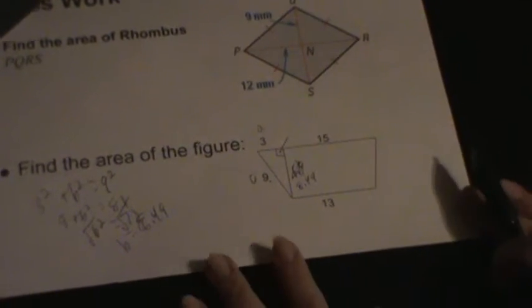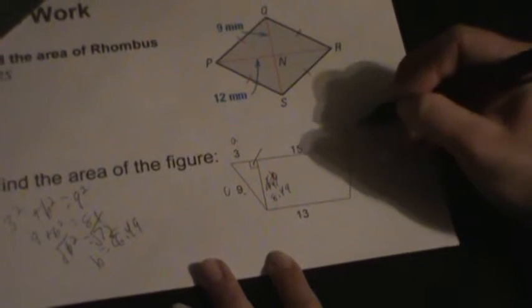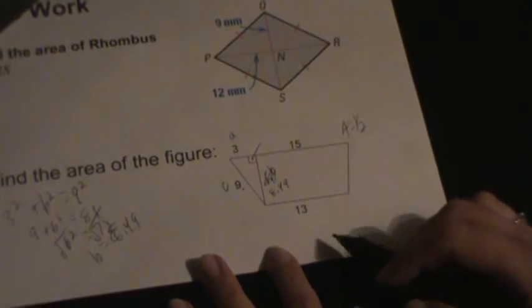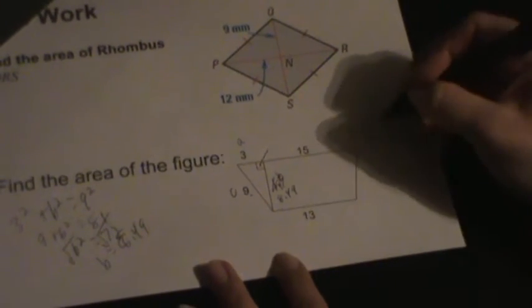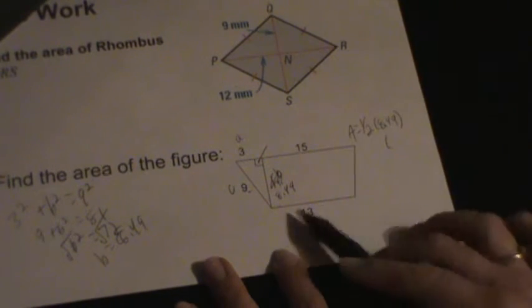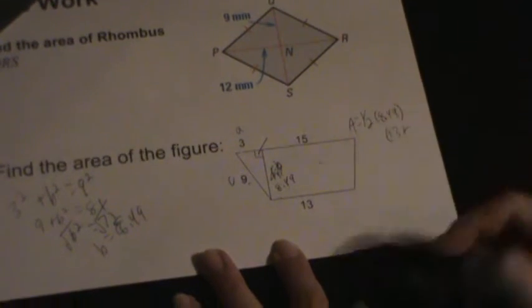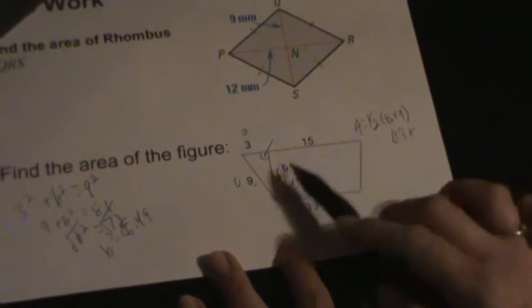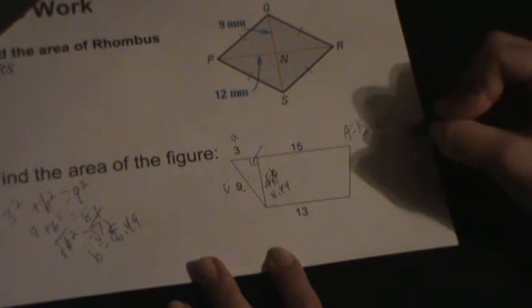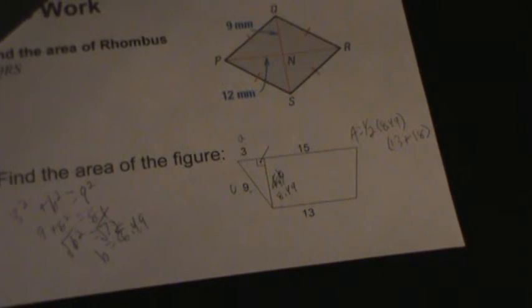Now, when you do your formula for the trapezoid, area equals 1/2 the height, which is 8.49, times base 1 plus base 2. Base 1 will be your 13, but please notice your base 2 is not 15, it's 15 plus 3, which would give you 18. And then you work out your final answer from there.